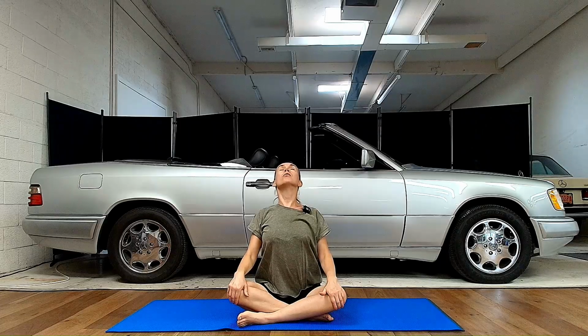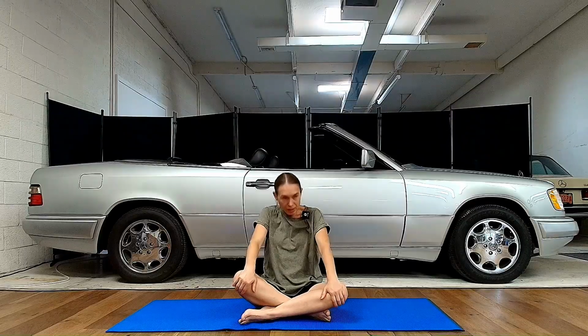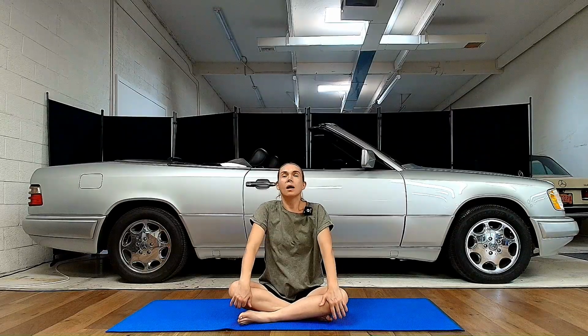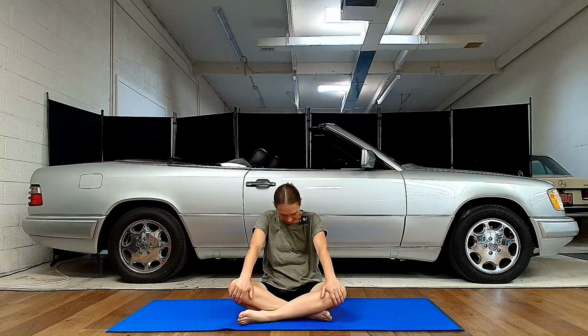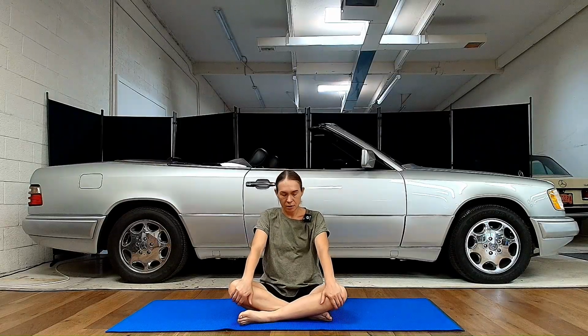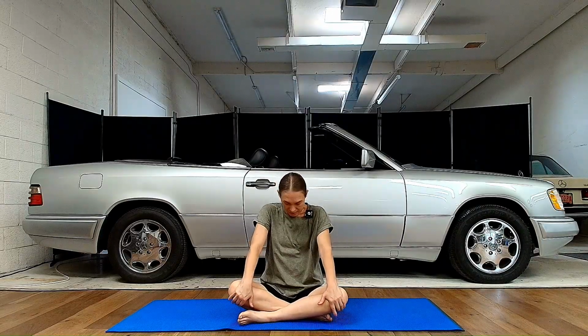Inhale, shoulder blades back and down. Open the chest up and forward. And then exhale, round into your back. Inhale, shoulder blades back and down. And then exhale, round. Breathe in again. And breathe out. Inhale. Exhale.